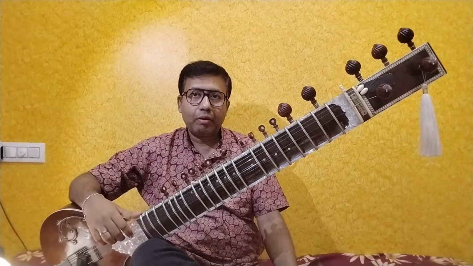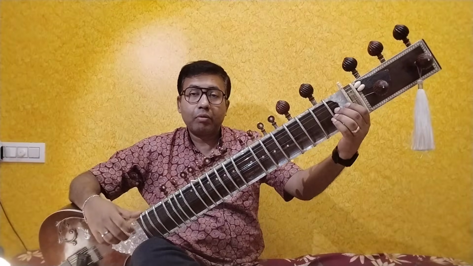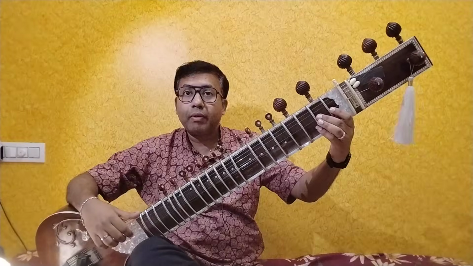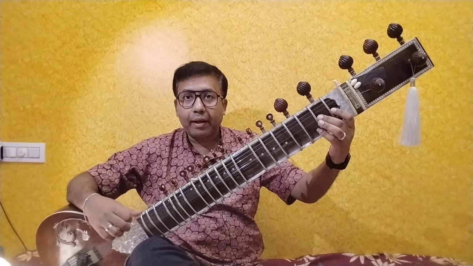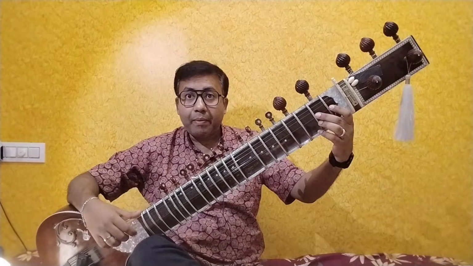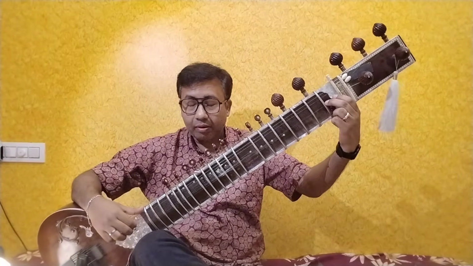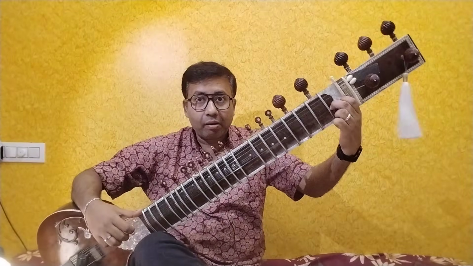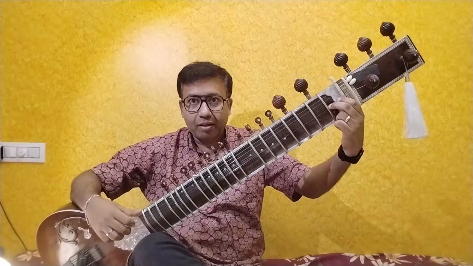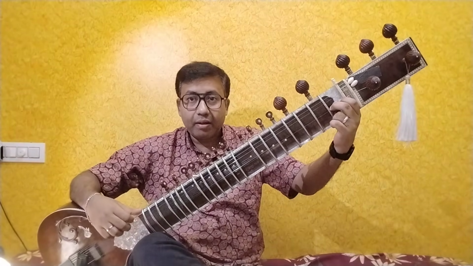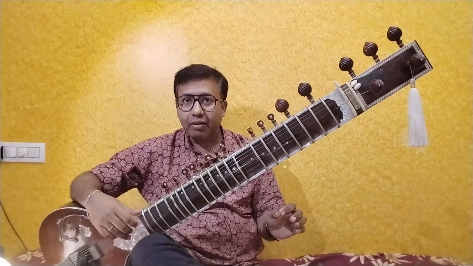So these are different examples of Murki. Now I am doing it against sa. Now if I want to do it in the lower octave, around lower octave pa, same thing. Pa ma dha pa ma pa. Now a little variation, ma pa ma pa, then ma pa ma pa. Based on the requirement of the rag, we have to play.